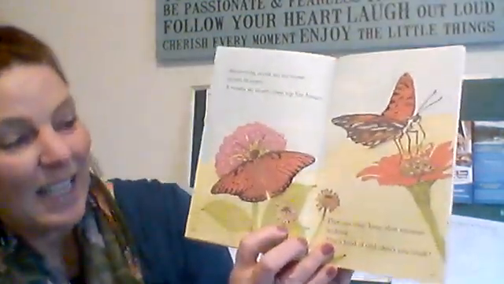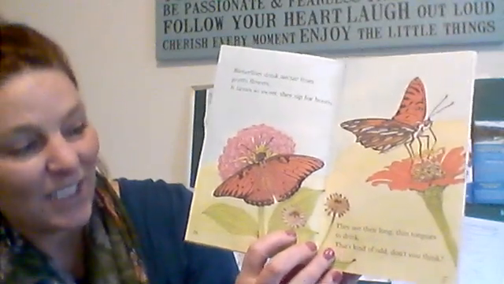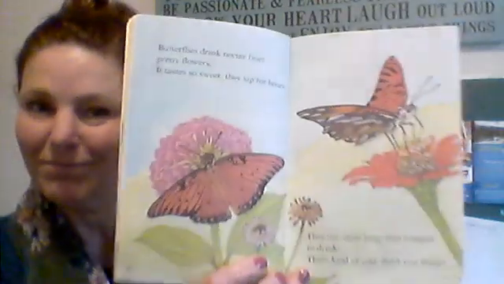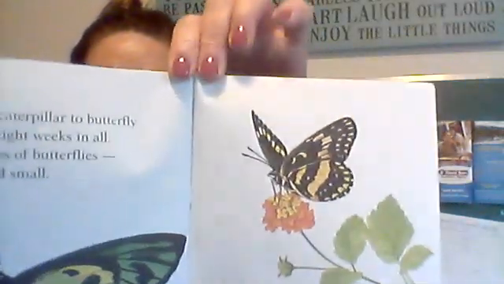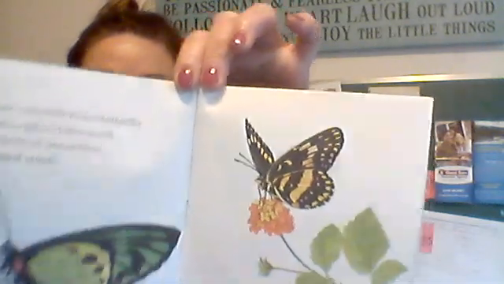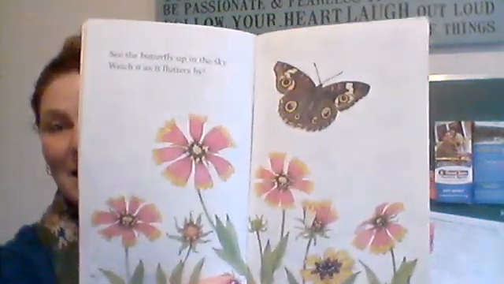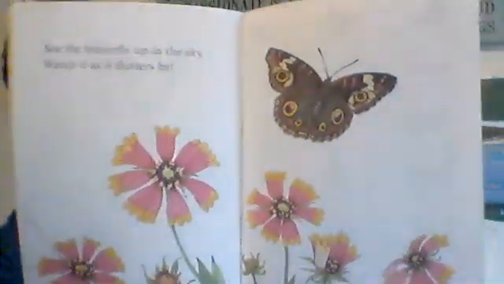Butterflies drink nectar from pretty flowers. It tastes sweet, and they will sip it for hours. They use their long, thin tongues to drink. That's kind of odd, don't you think? From caterpillar to butterfly takes eight weeks in all, sizes of butterfly, big or small. See the butterfly up in the sky? Watch it as it flutters by.